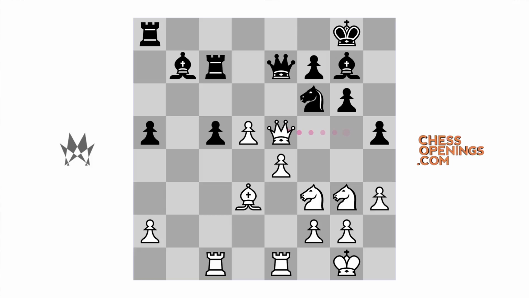However, black can reply with knight takes d5, regaining the pawn, at the same time creating a threat against the queen, and if white captures on e7, there's the possibility of knight takes e7. And similarly, if white plays knight takes e5, once again the move knight takes d5 is going to be tactically adequate.